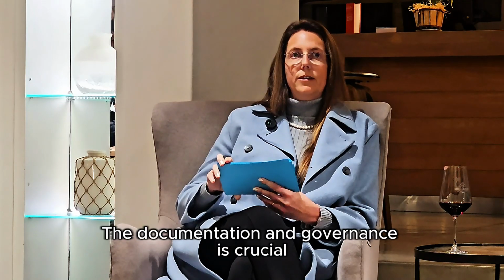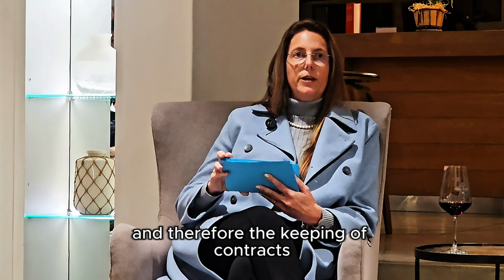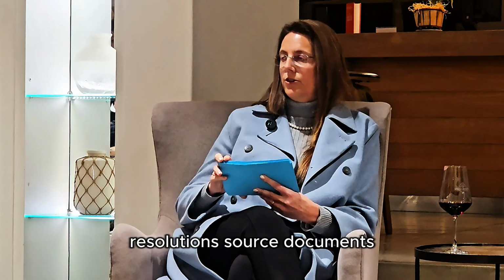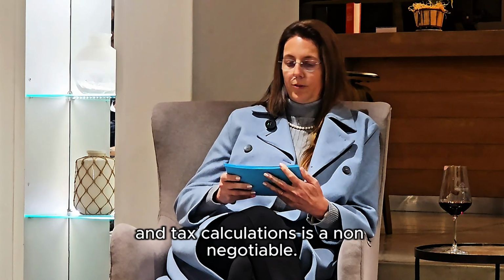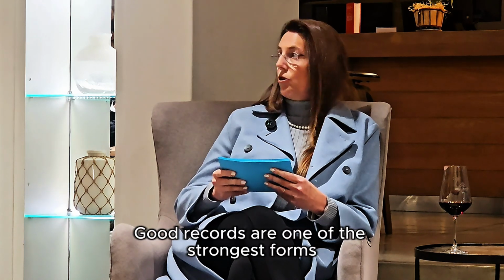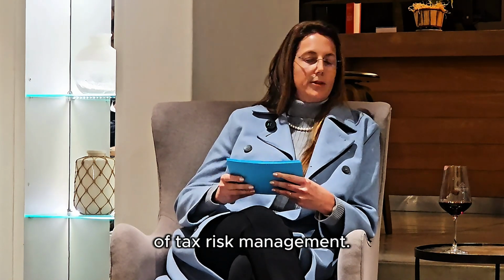The documentation and governance is crucial, and therefore the keeping of contracts, resolutions, source documents, and tax calculations is non-negotiable. Good records are one of the strongest forms of tax risk management.